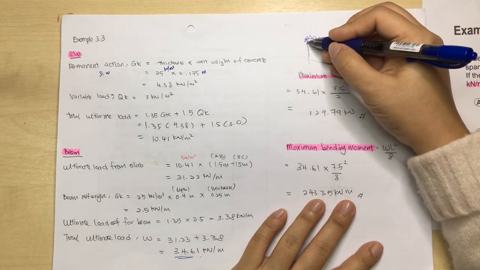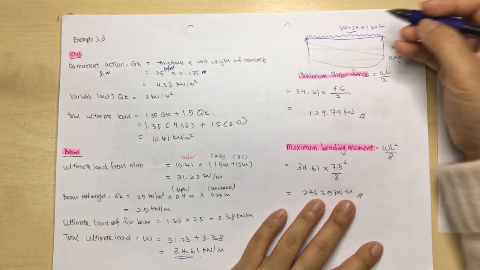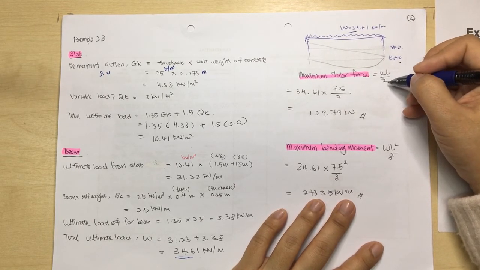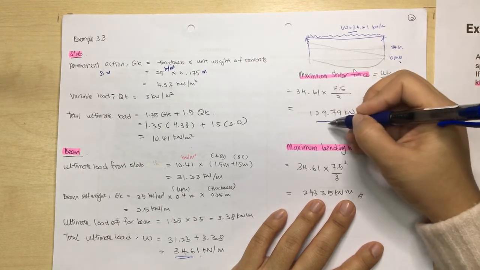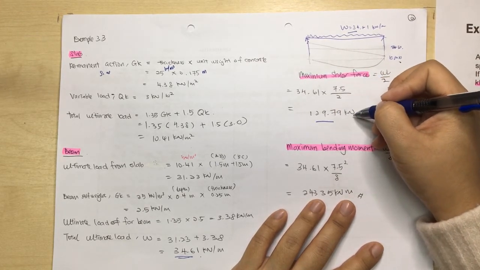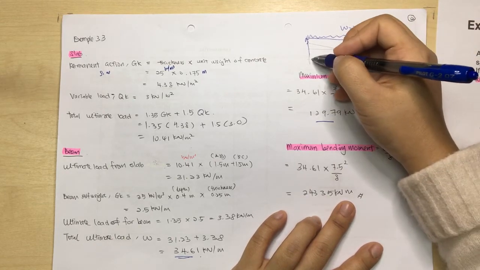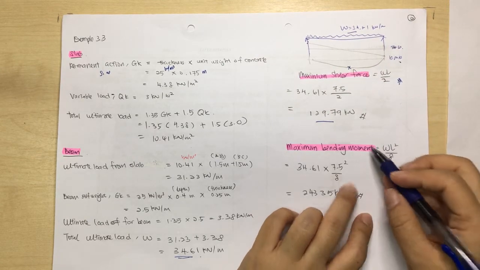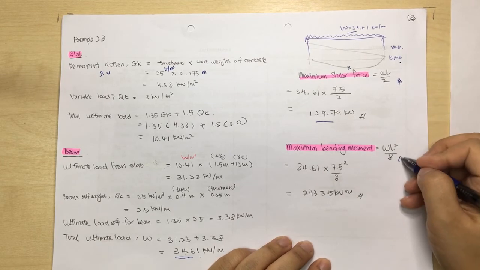So the maximum shear force is here. You can calculate it from the equation WL over 2, because there is only one load. When you calculate this, you get 129.79 kilonewton. The maximum bending moment occurs at the middle, and the formula for this is WL squared over 8. These two you need to memorize.